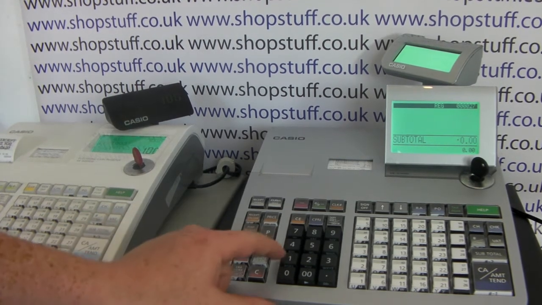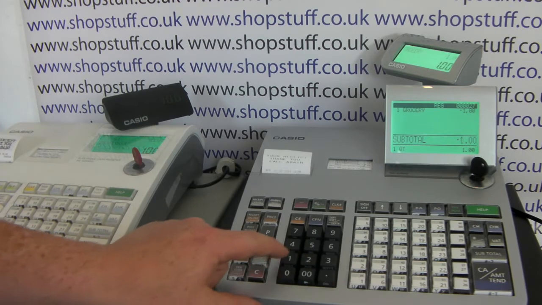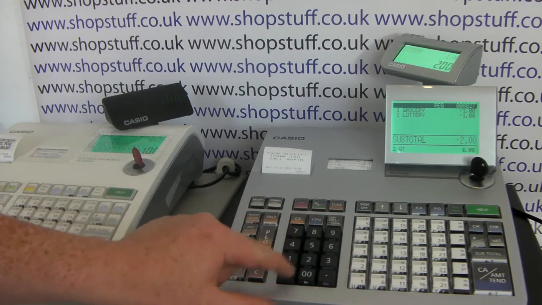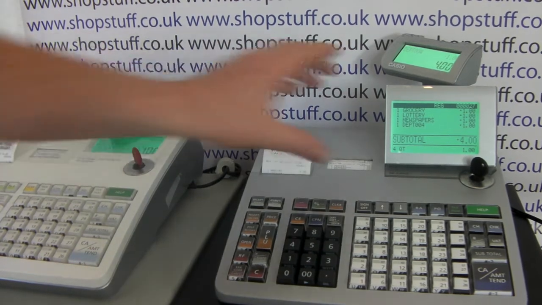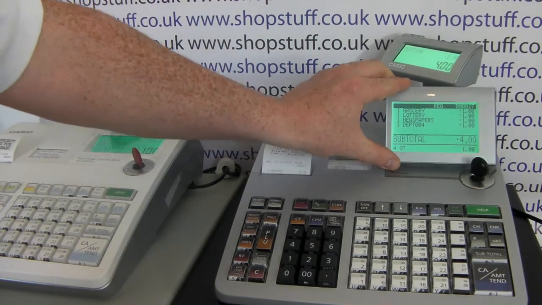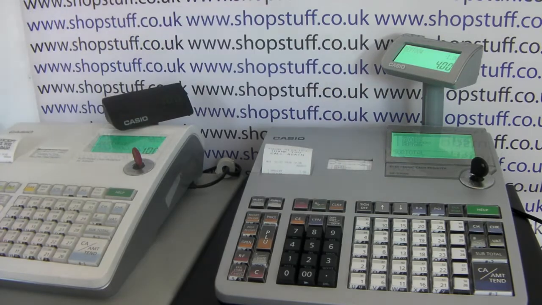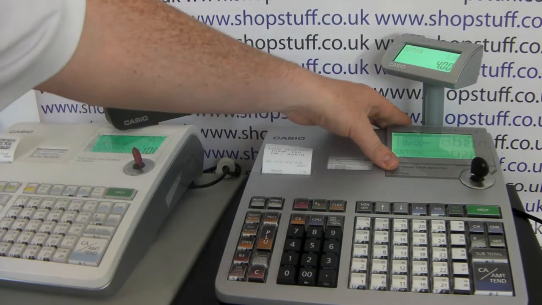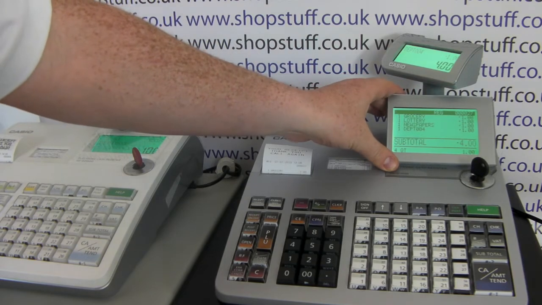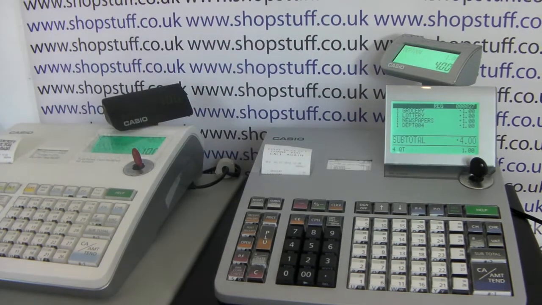Whereas on the SE-S3000, it's a much bigger display, so you can see multiple lines. The display is also adjustable, so you can tilt it all the way up to here, or you can have it resting back in the original position like the SE-S2000, or at any point between these two points.